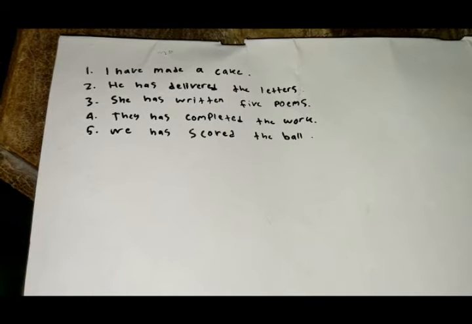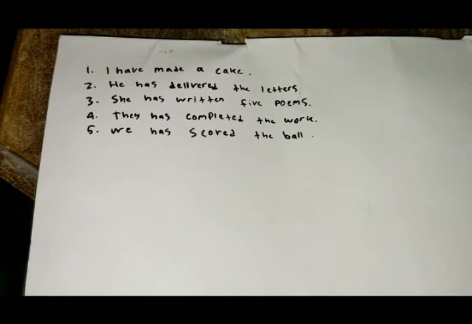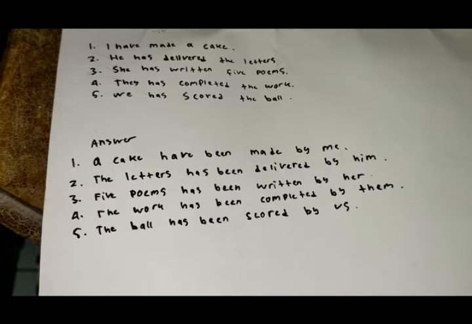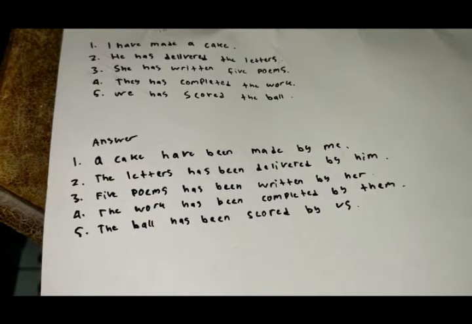Okay, I have 5 sentences here. It is active sentence. Please change into active sentence in present perfect tense. Yep, this is the answer of the question above.